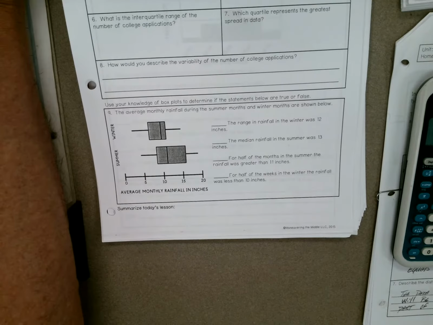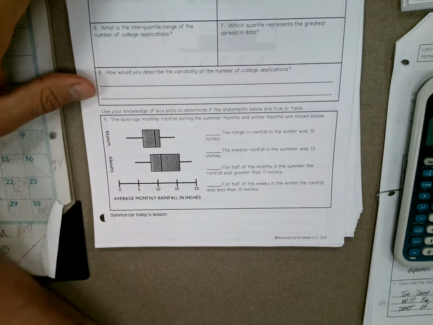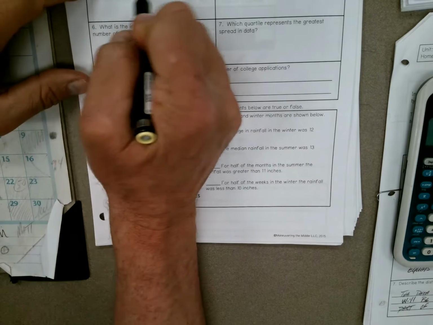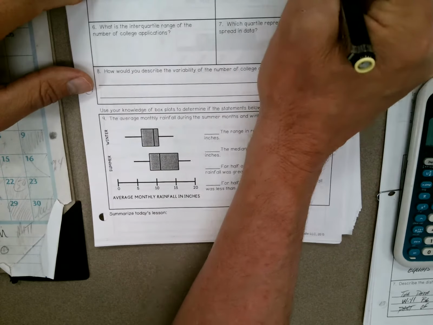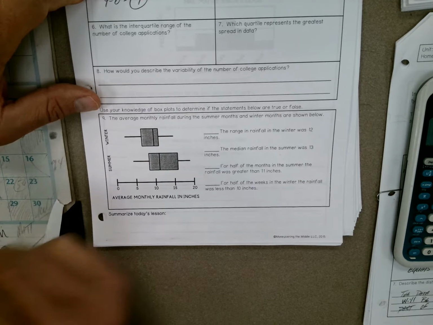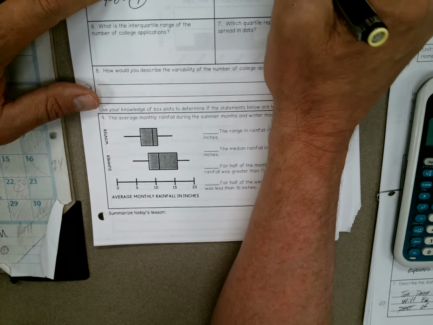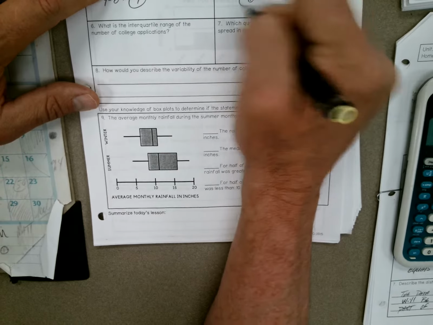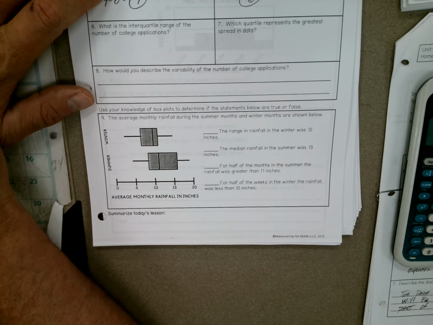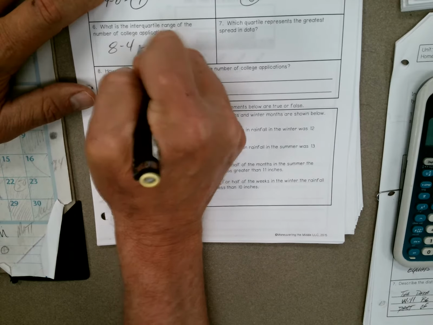Looks like we're going to use this box plot to answer some questions. Determine the range. The range is big minus small, so the biggest number minus the smallest number, which is 9 minus 0 is 9. 9's our range. What is the median number of colleges applied? Right here, remember that middle line's the median? 6. What is the interquartile range of the number of college applicants? So remember, 8 minus 4 is 4.